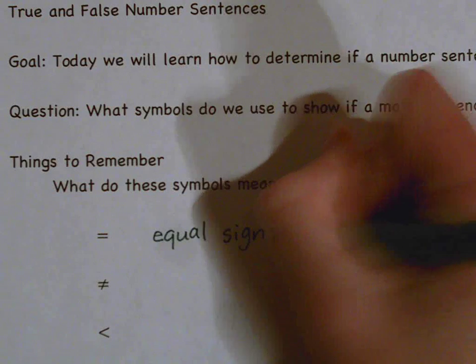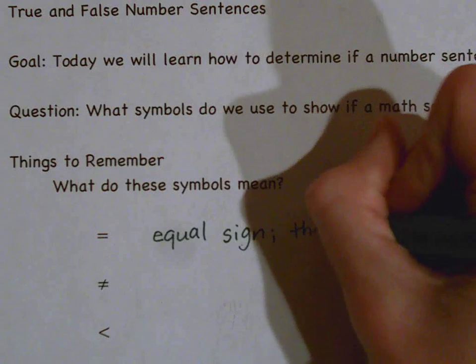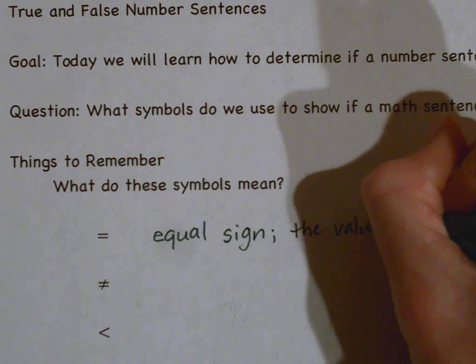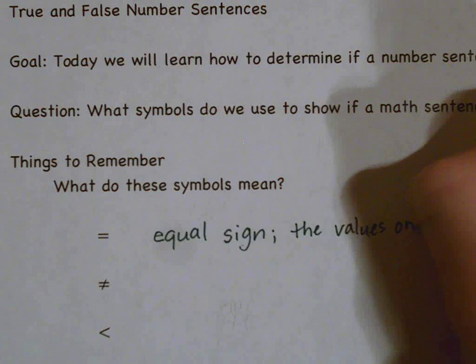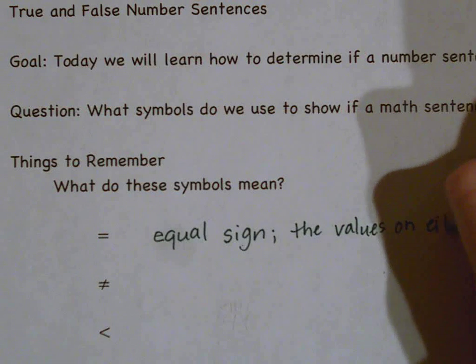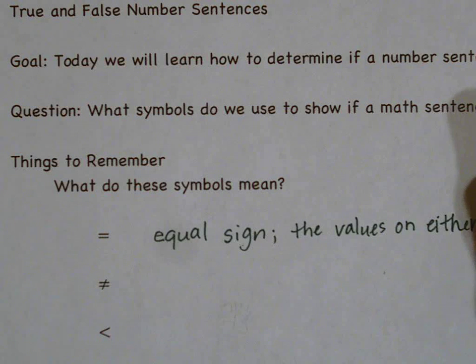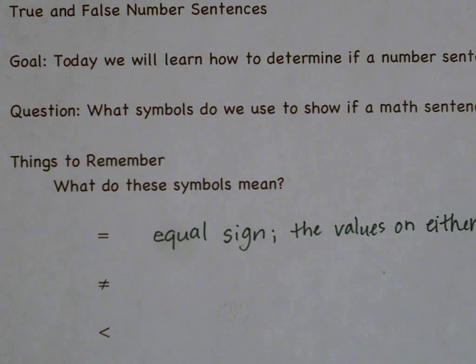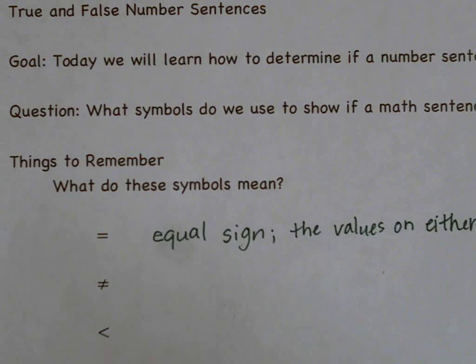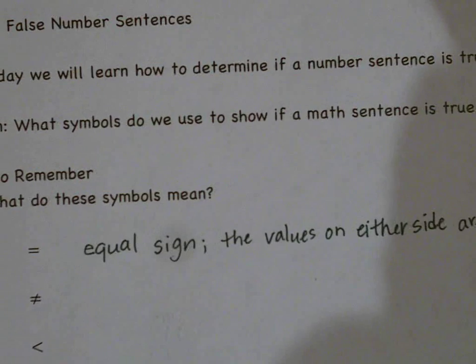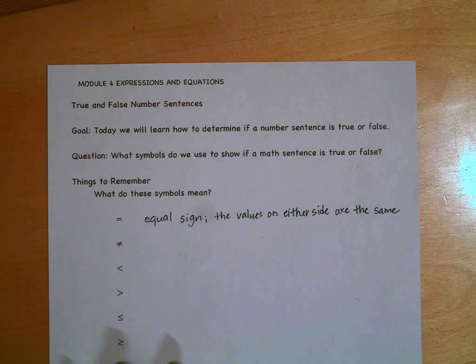And an equal sign means that the values on either side are the same. Okay? All right, and then that next symbol that you see is a not equal sign.